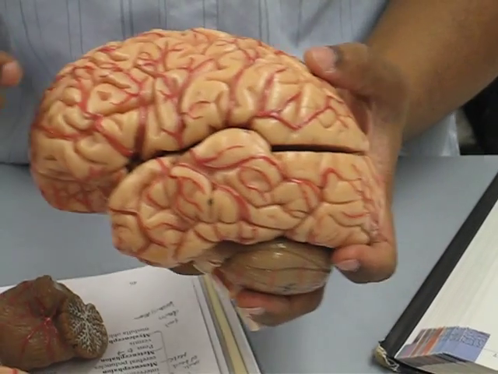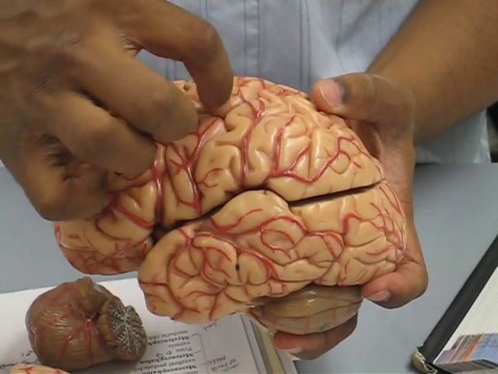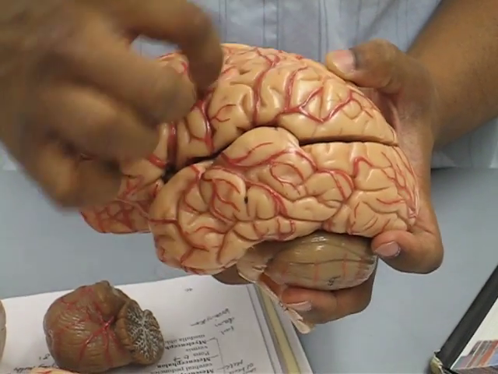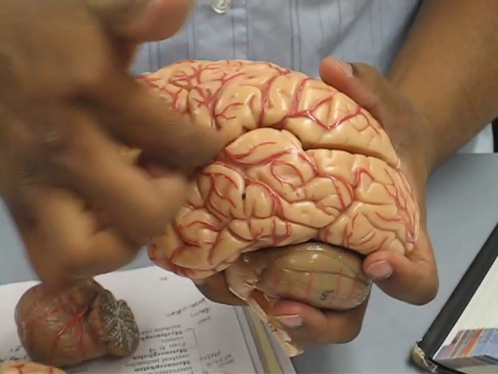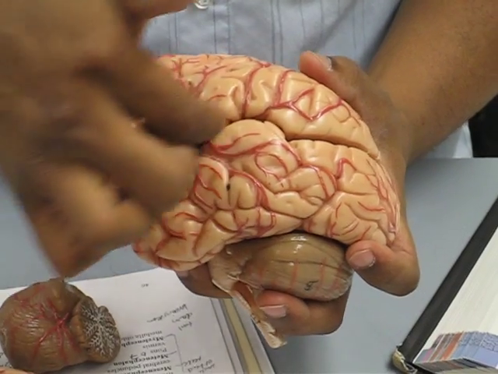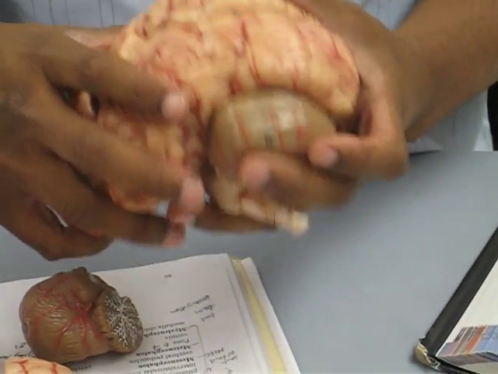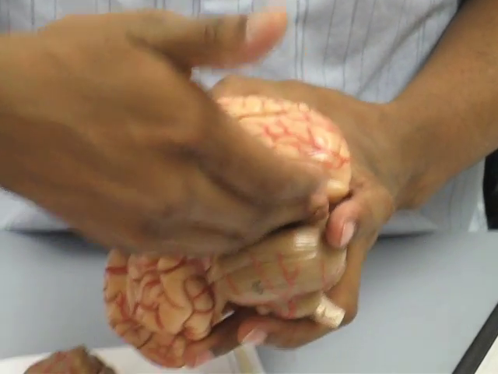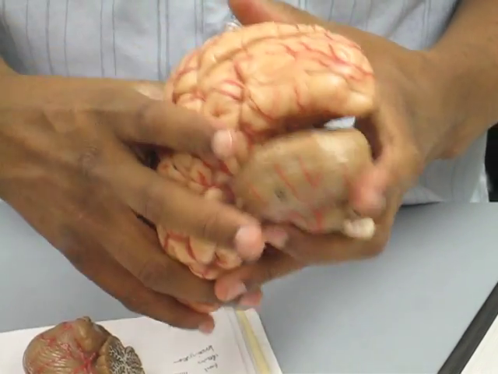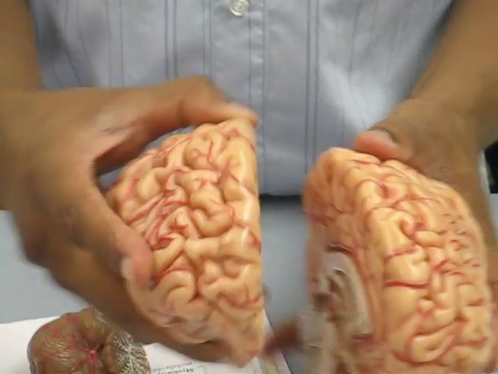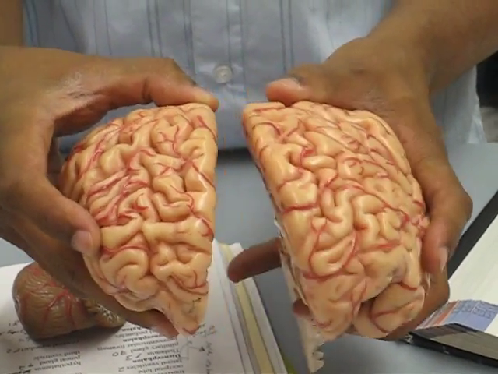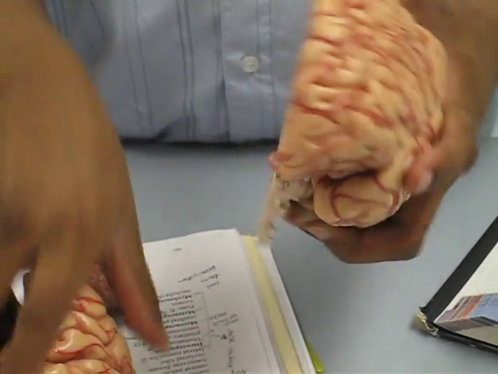A few of the particular names: there's now across here the central sulcus, and to the side a lateral sulcus. The deeper divisions we have back here, very deep grooves, a transverse fissure, as well as one down the middle, the longitudinal fissure, dividing the hemispheres.